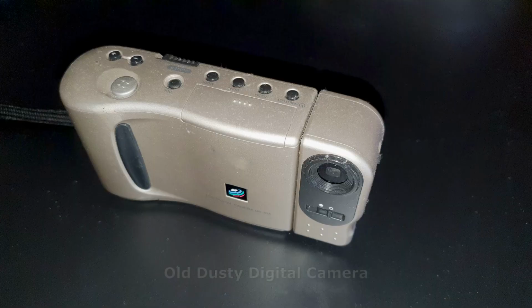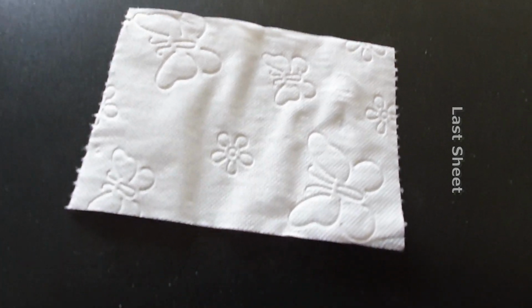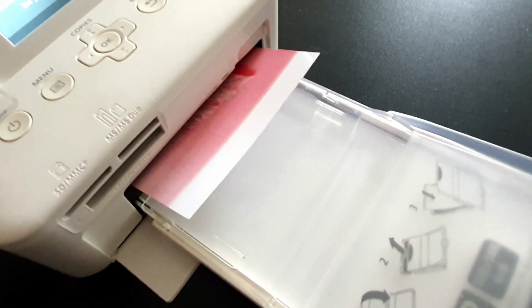What can you do? Take an old, dusty digital camera, take a photo of your last sheet of toilet paper, making sure that the paper is spread out smoothly. And then, just print it out.